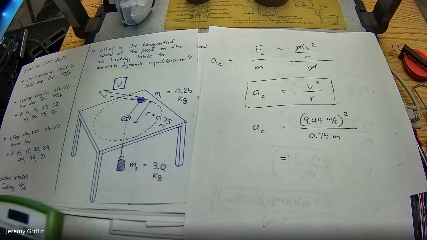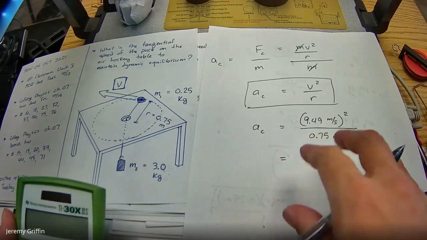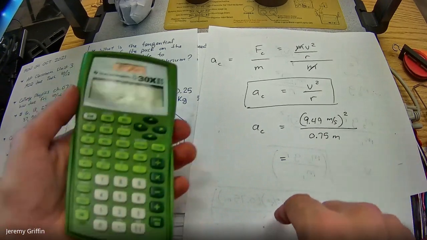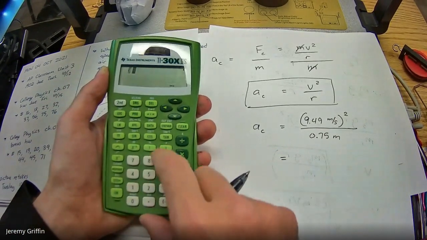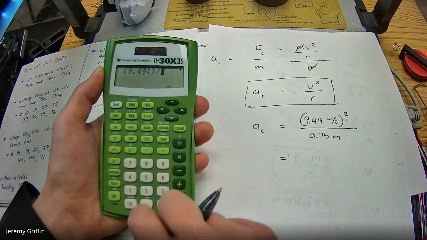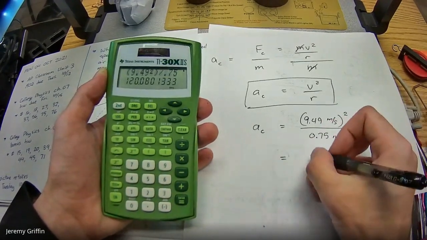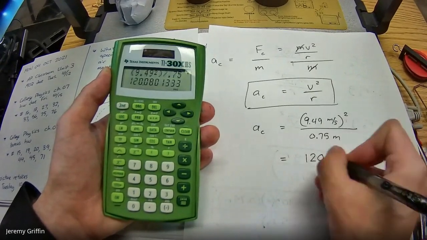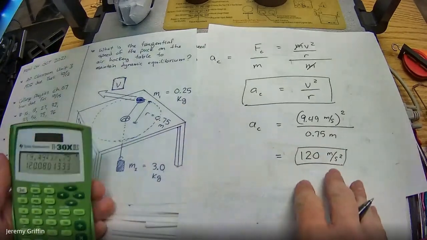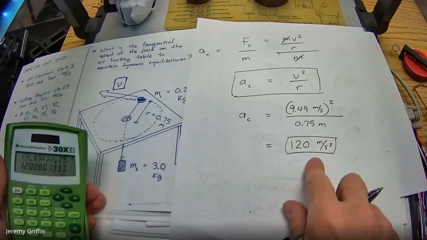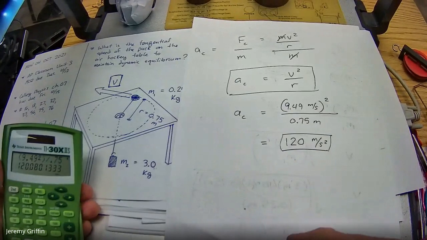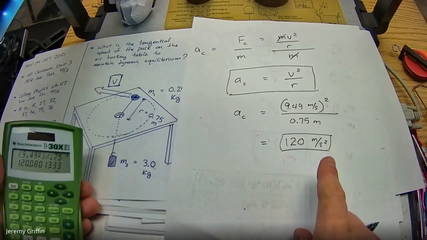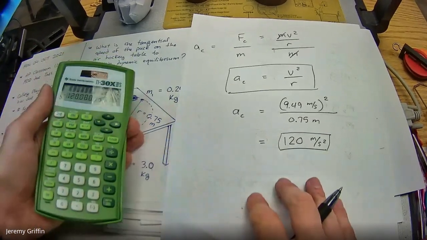See, what was that fly feeling? And remember, I'm not including the downward effect of the weight, which you just have to do a little Pythagorean theorem for. Okay, so 9.49, square that, divide by 0.75. That's it. Oh boy, 120 meters per second squared. Now that's our classic metric units. How would you convert that to Gs? Because the value you just saw was in Gs. Divide by 10, right? Divide by 10 meters per second squared.